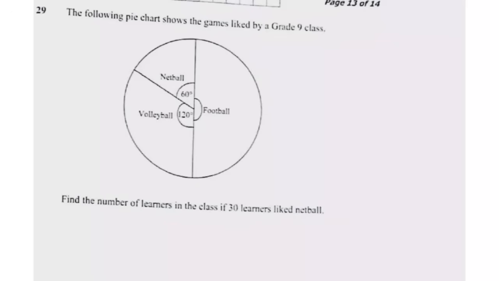Okay, we come to question 29, which is: the following pie chart shows the games played by a grade 9 class. Okay, we have got netball 60 degrees, volleyball 120 degrees, and football is equal to 180 degrees. So we should understand that a complete pie chart is equal to 360 degrees.